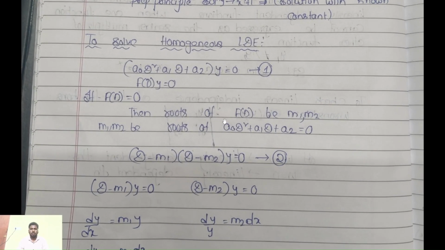Next, to solve a homogeneous LDE, we have an equation f of D into y equal to 0. So now equate f of D equal to 0. First, we find the roots of the equation, here a0 D square plus a1 D plus a2 equal to 0.